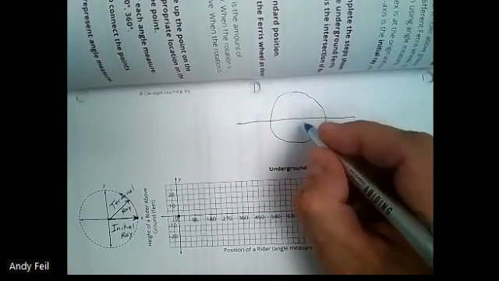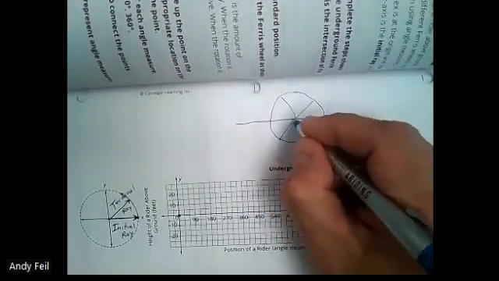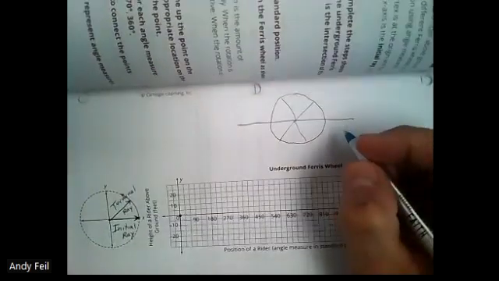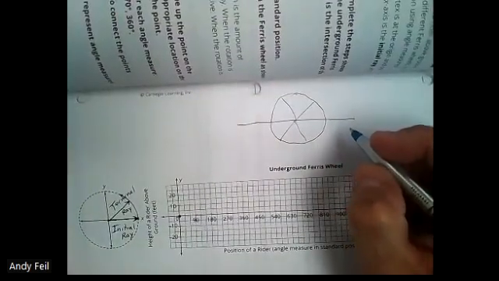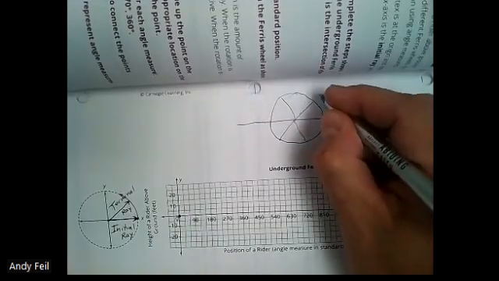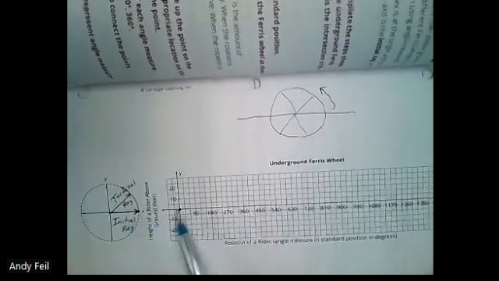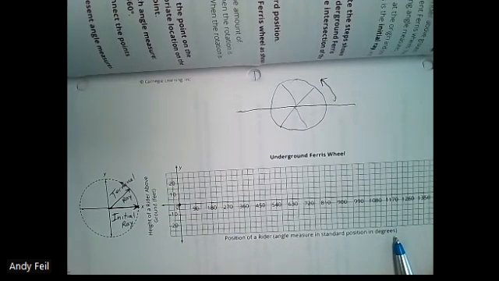So this is what I want you to visualize here. You got ground level, and then you got a Ferris wheel. And the Ferris wheel goes above ground, and the Ferris wheel goes below ground, right? Which way do we go? Clockwise or counterclockwise? Counterclockwise. So we're going this way right here. So now look over here. As we go along, it says position of the rider, angle measure in standard position in degrees. So this is how many degrees you are. This is how high above or below the ground you are.